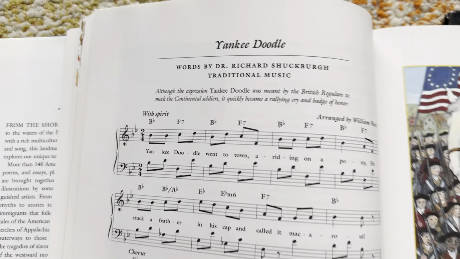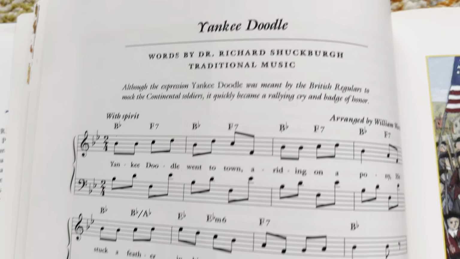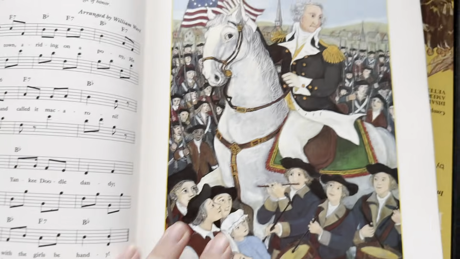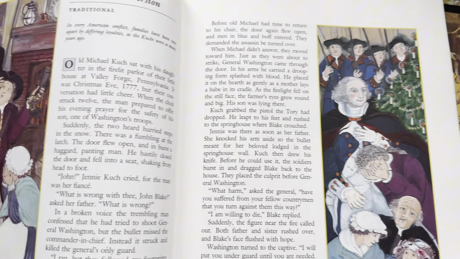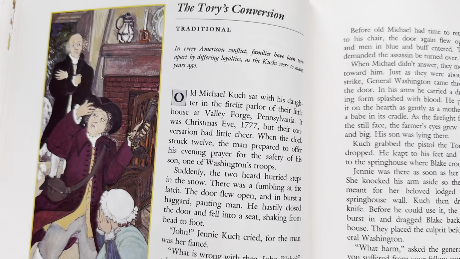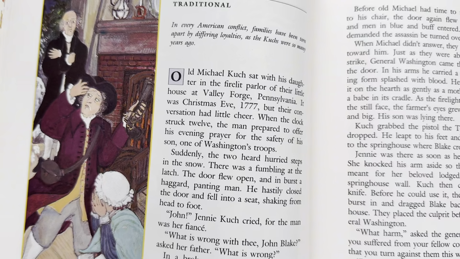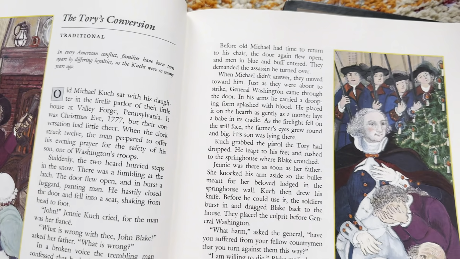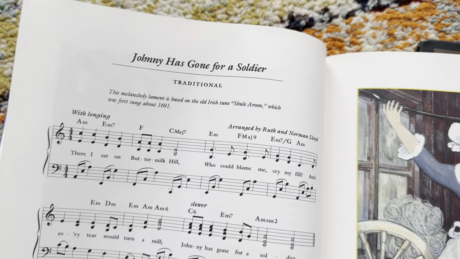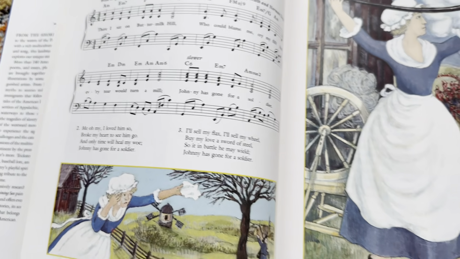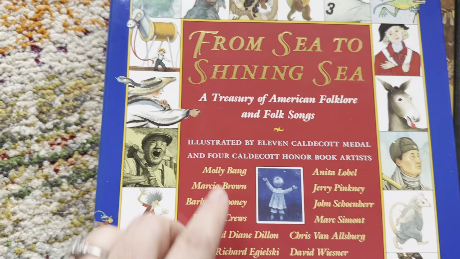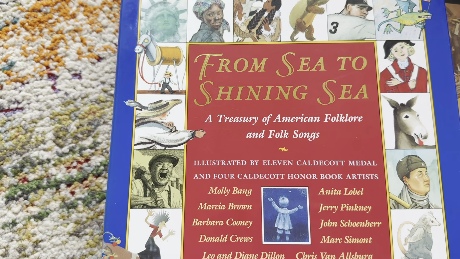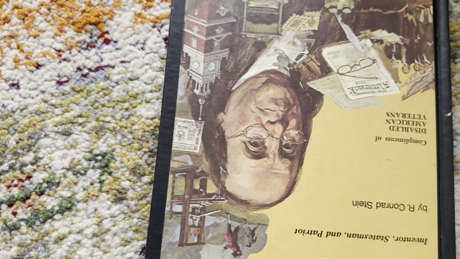And then Yankee Doodle. And then this is a short story or a folk tale, The Tory's Conversion. I never heard of it before. And then Johnny Has Gone for a Soldier, another song. So American folklore, folk song. So that was probably a folk tale.